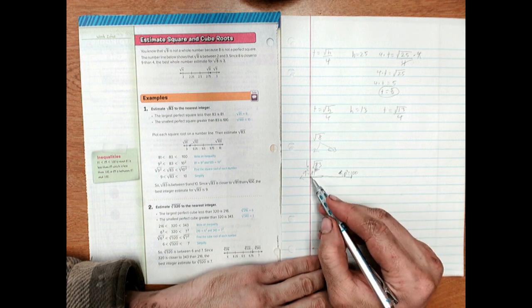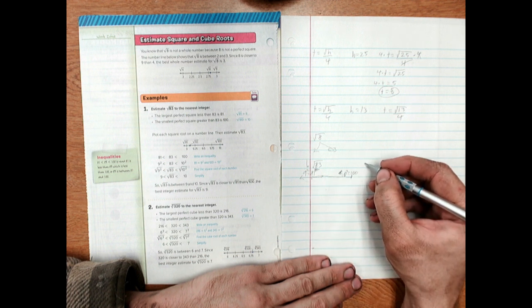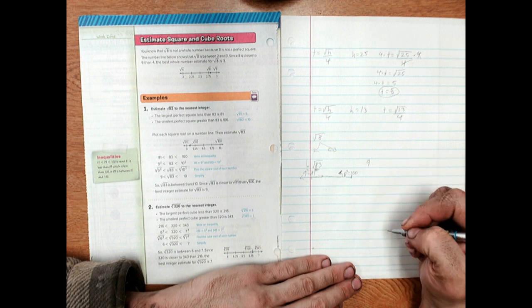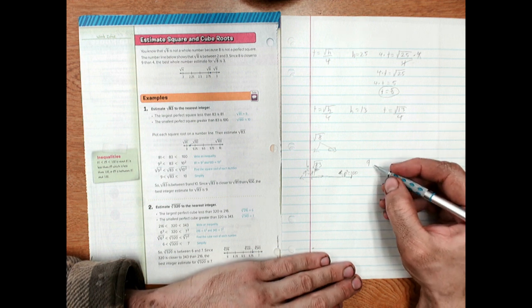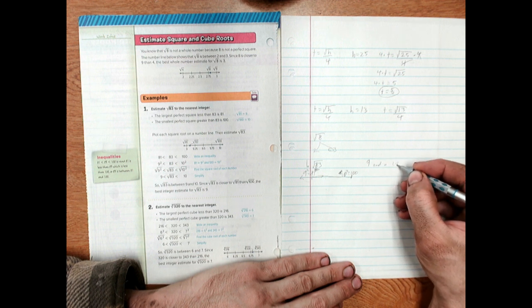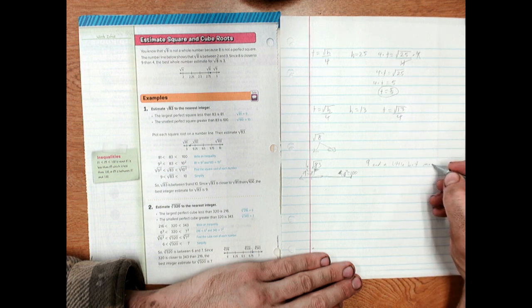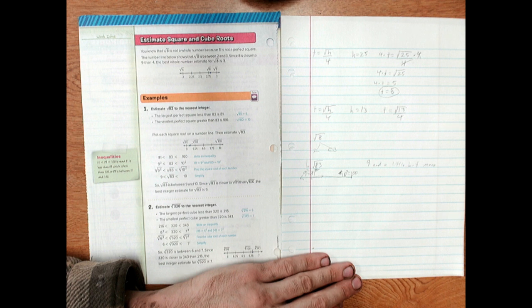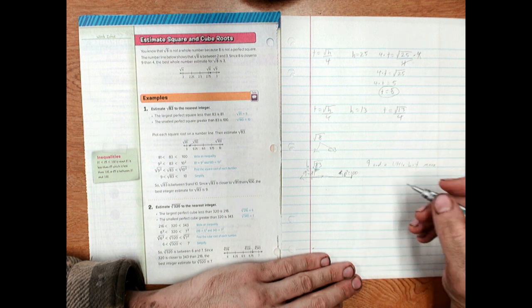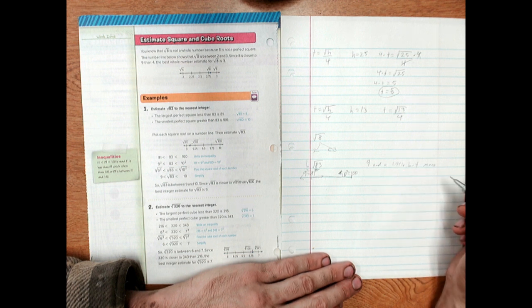And since 83 is closer to 81 than it is to 100, we know that 9 is closer. So the closest one is 9. It's going to be 9 and a little bit more, but it's going to be closer to 9 than it will be to 10. It'd be 10 minus a lot.